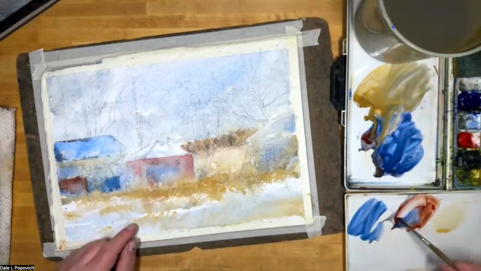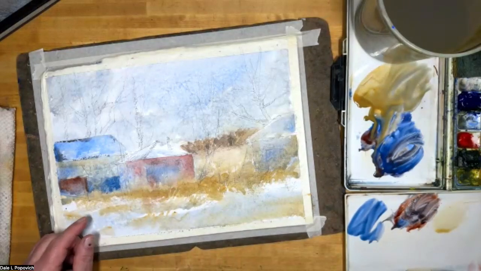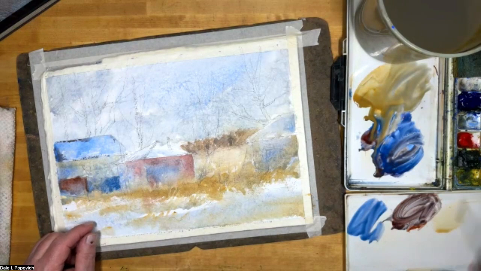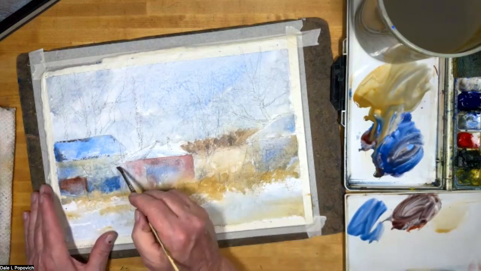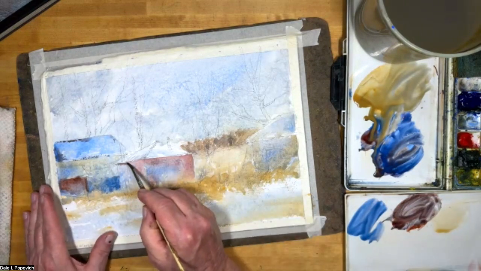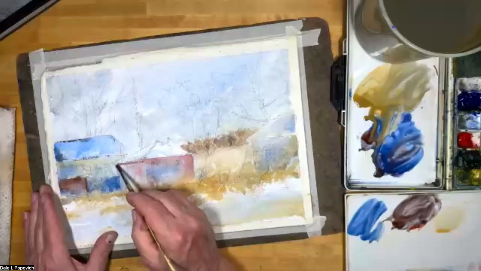Now, I have a cast shadow on the shed underneath the eaves, so I'm going to address that at this point, right across the tree because the tree is going to be darker.